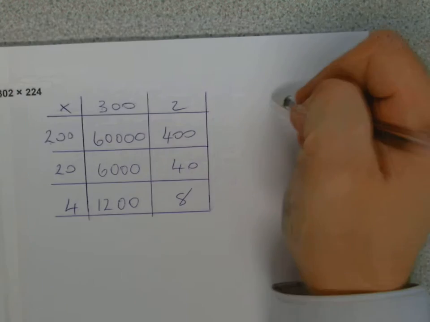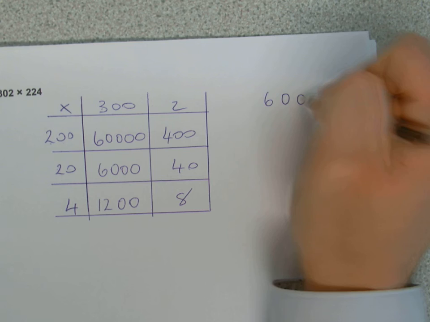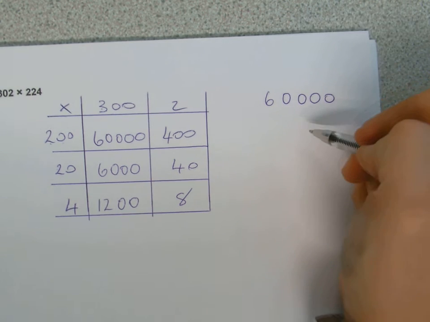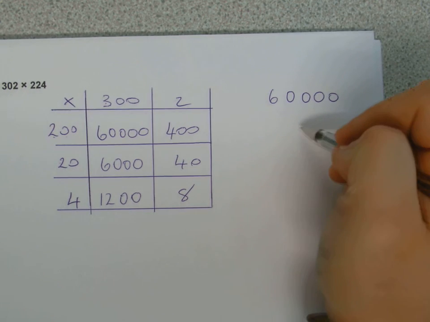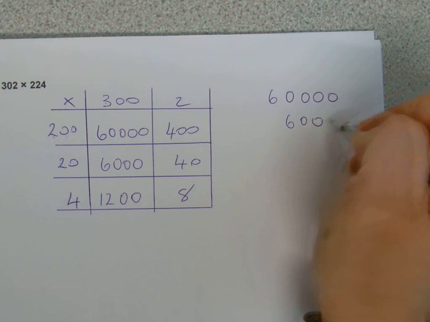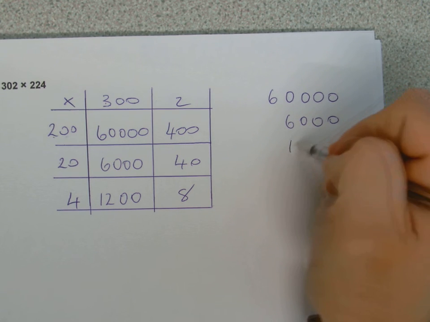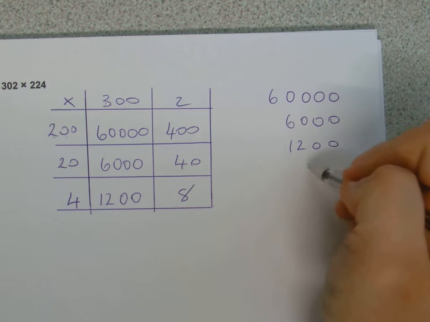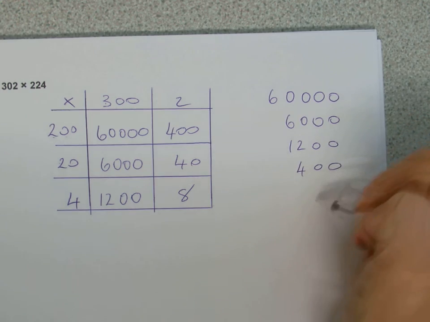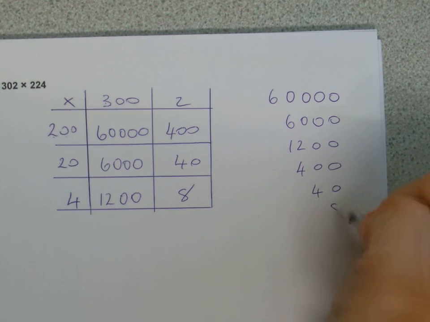So we need to add these up and be careful. You've got 60,000 is the largest number. You've then got 6,000. You've then got 1,200. You've then got 400. You've then got 40, and you've then got 8.